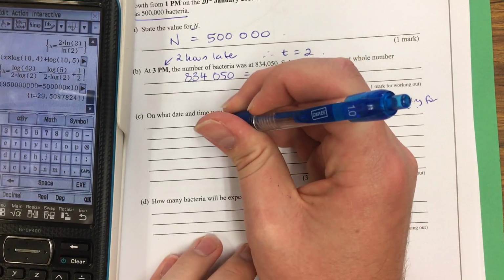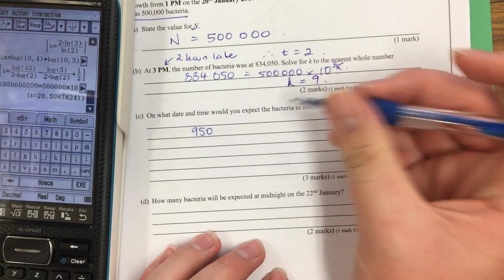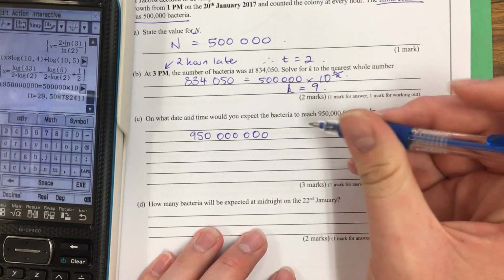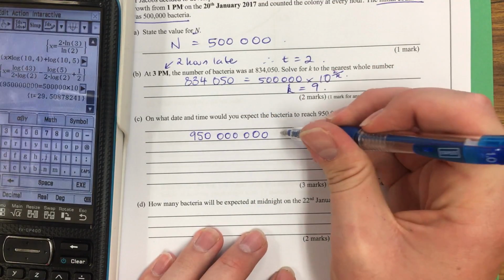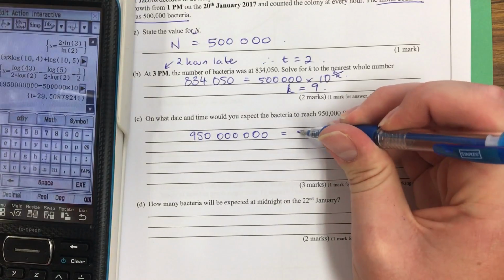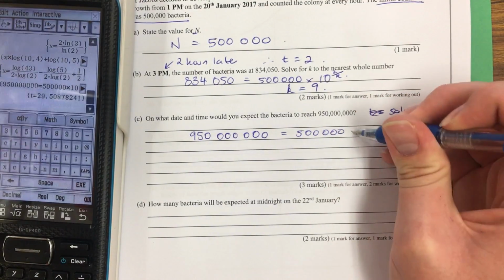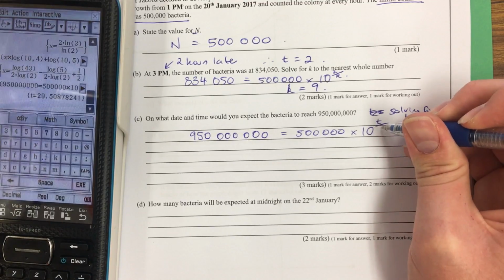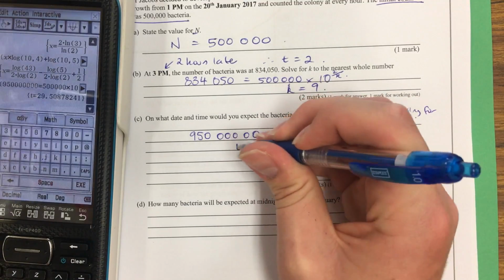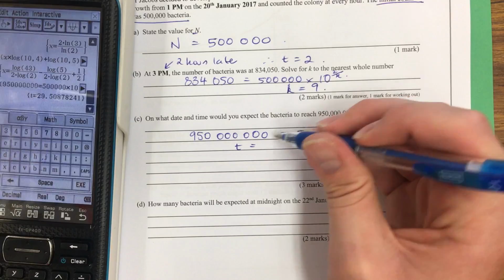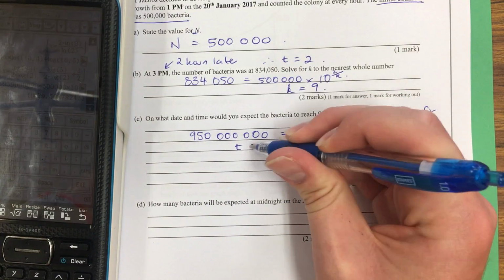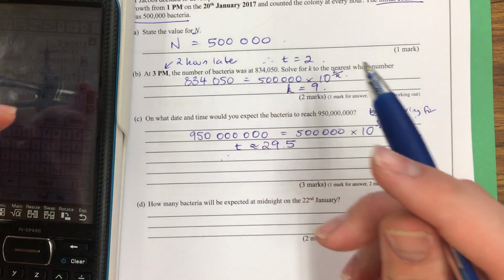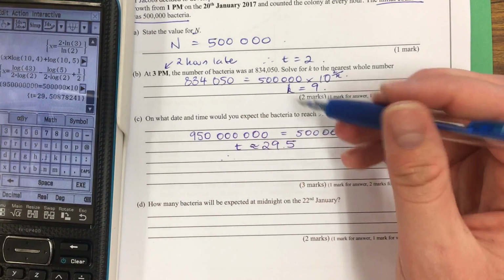So if I wrote this down as 950 million is equal to 500,000 times 10 to the power of T over 9, T is approximately equal to 29.5, so this was 29.5 hours later.